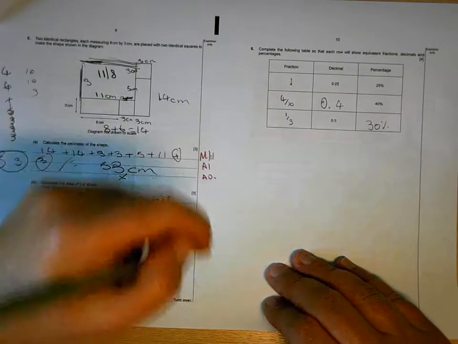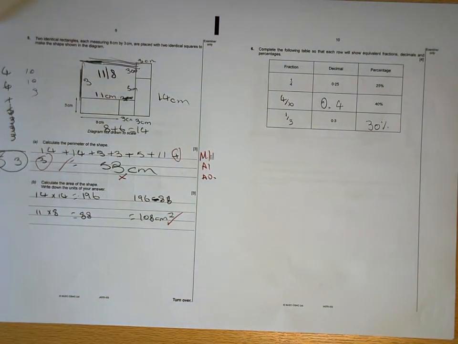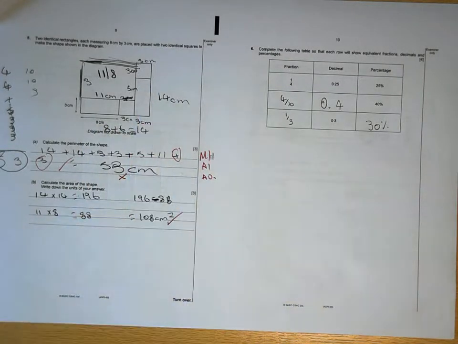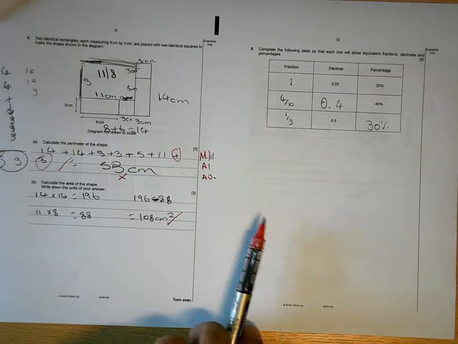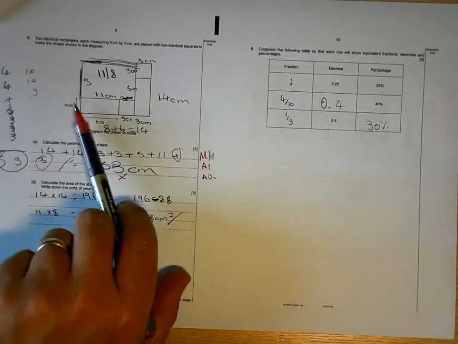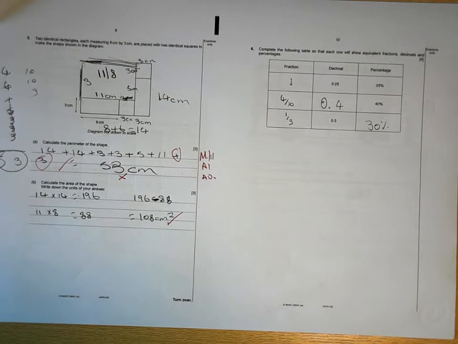And then here you're going to get the units mark because that is correct, and then you've done this in quite a complicated way by the looks of things. You've done 14 times 14, and then you've taken away from that 11 times 8. What's wrong with that? What is wrong with that?